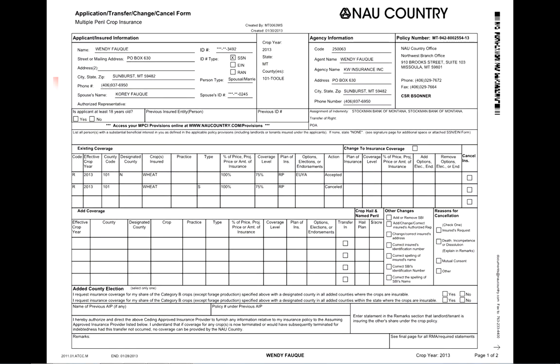Here's your application you probably received from us in the mail. As you can see, here are the crops that you had last year and what levels you were insured at. Up here is the main producer on your farm and your tax ID number for that entity. This might be a corporation instead of an individual, and this would be the last four of the EIN number instead of the social security number.